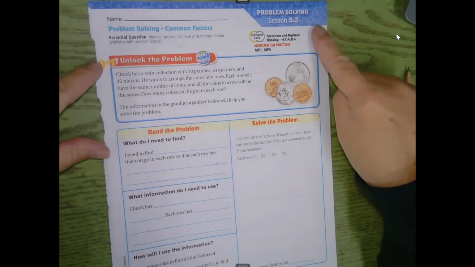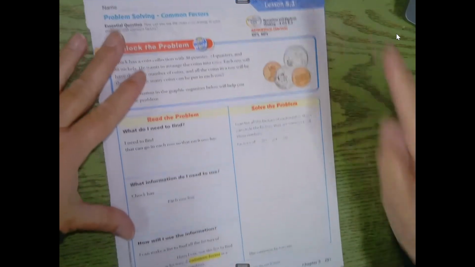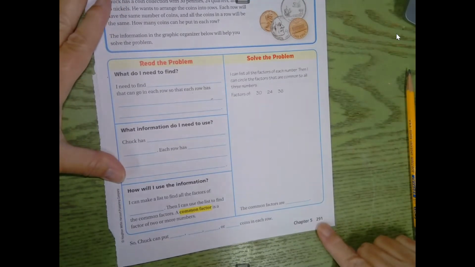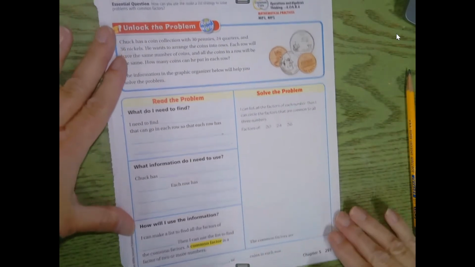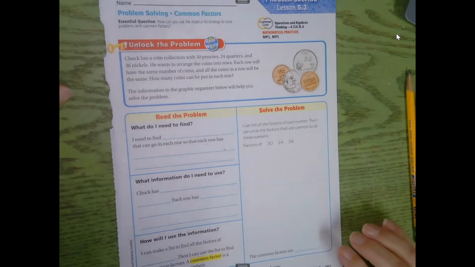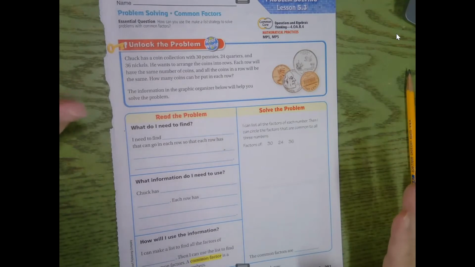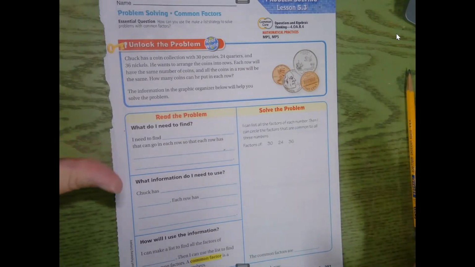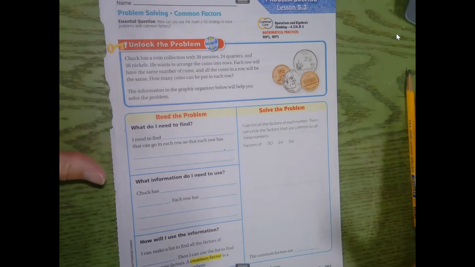Today we are doing math lesson 5.3. It starts on your math workbook, page 291. We're probably not going to like this lesson because it's a lot of work, and we don't always like to do work in math, but it's simple work once we get it all done. We're going to be making a lot of factor rainbows.